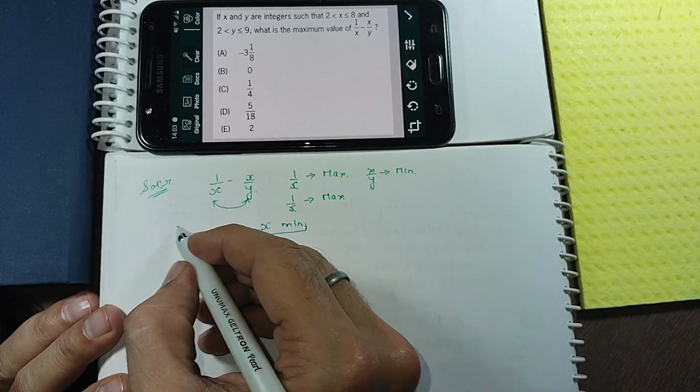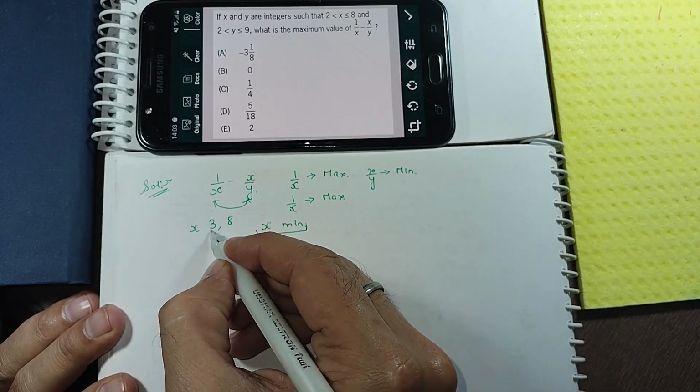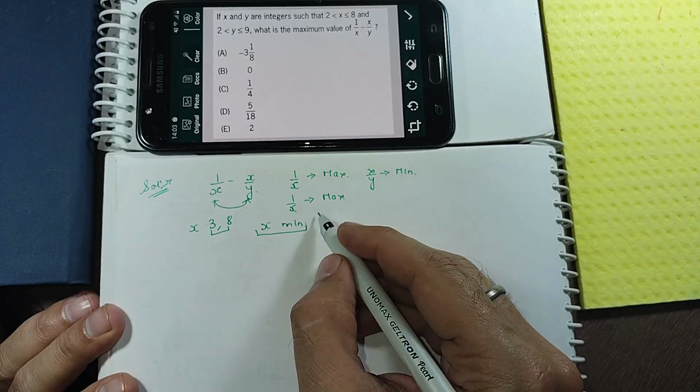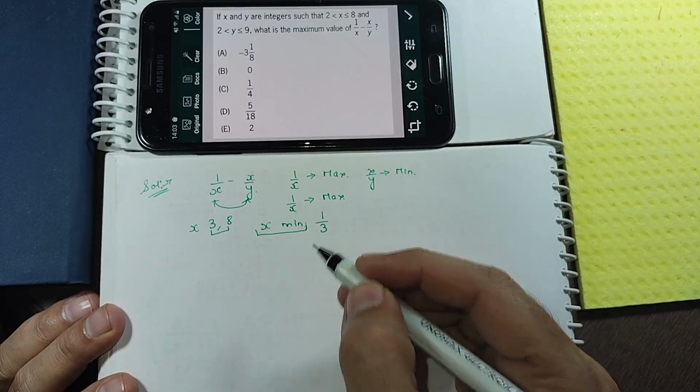So x is in between 3 to 8, both inclusive. So x minimum will be when x is 3. So the maximum value of 1 by x is 1 by 3.